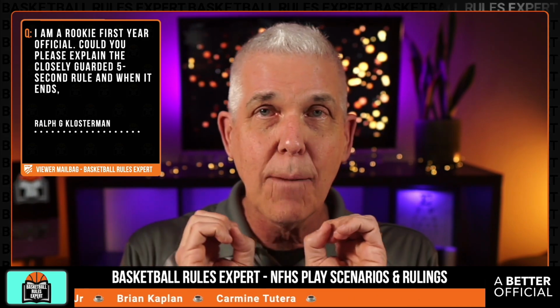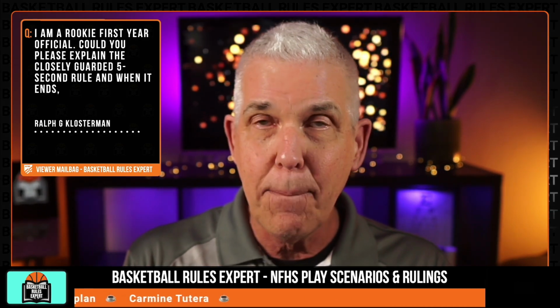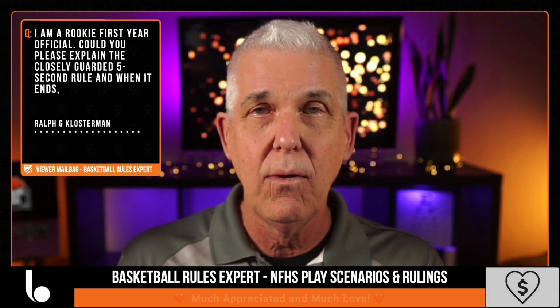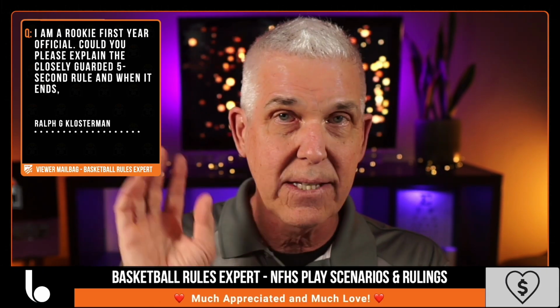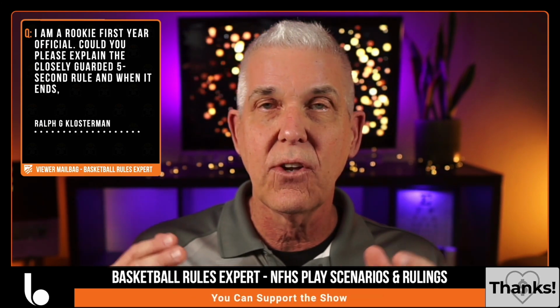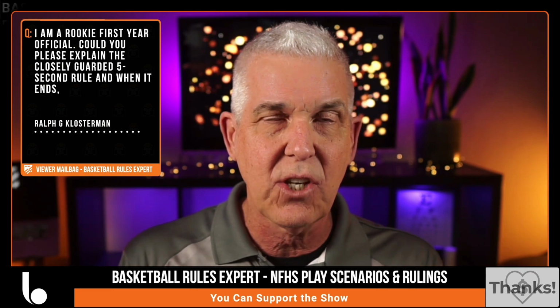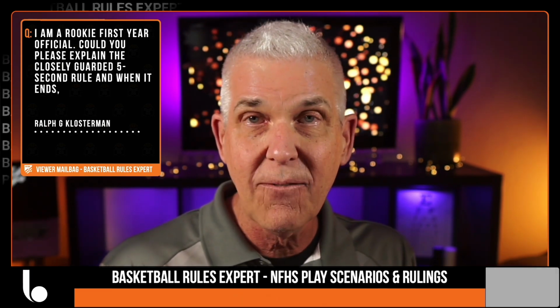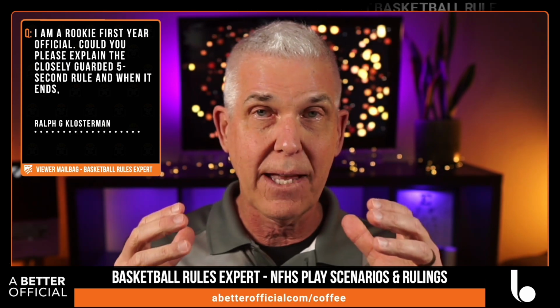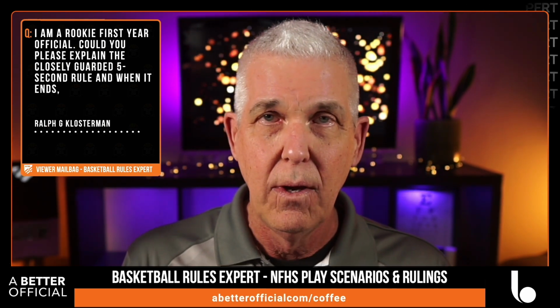The player has, within the 5 seconds, the opportunity to release a pass, to then dribble the basketball, shoot the basketball, or request a timeout. All of those opportunities are there, but if they fail to take any of those actions within 5 seconds, they are liable for a 5-second violation. That is a player who is holding the basketball.